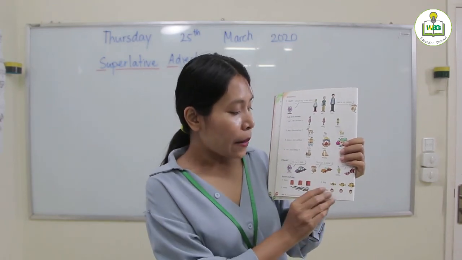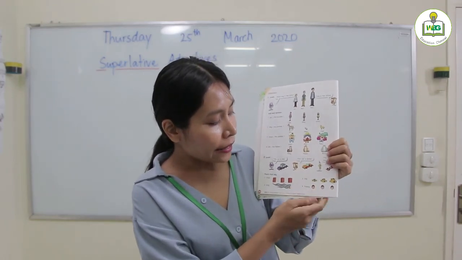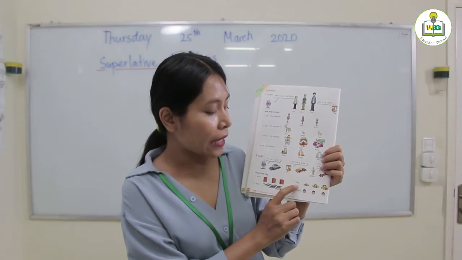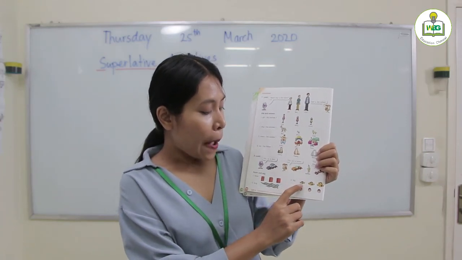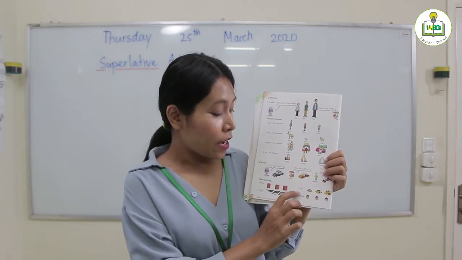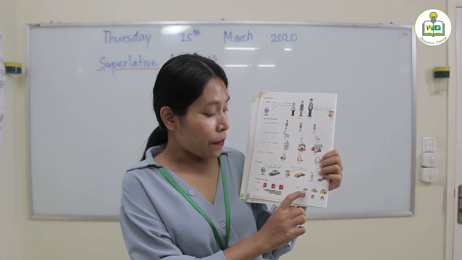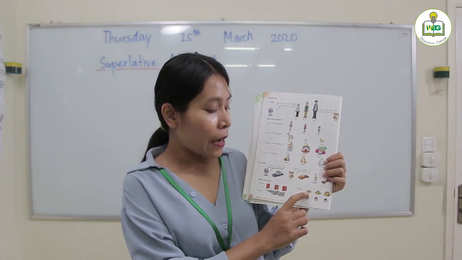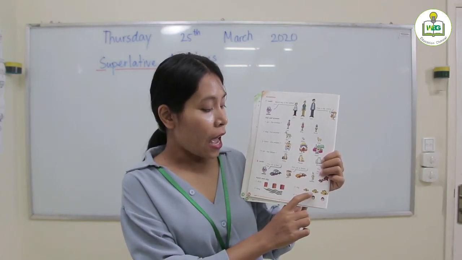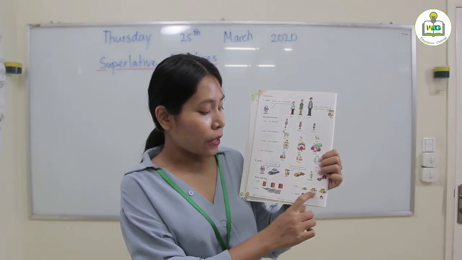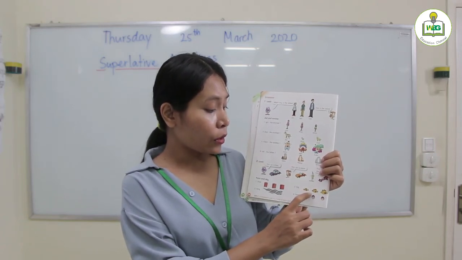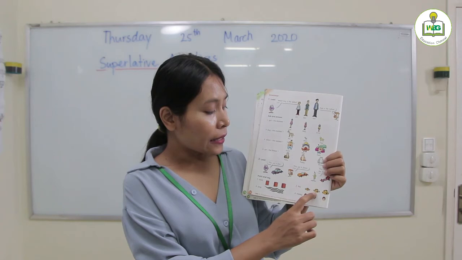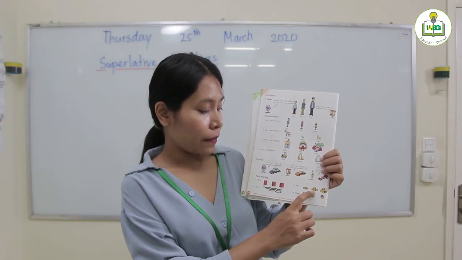Okay. Number 2. Now look at these castles. Big, right? Castles are usually very big. Now, this castle is big. If you compare this castle with this castle, you should say this castle is bigger.